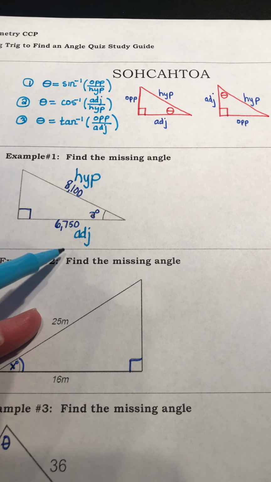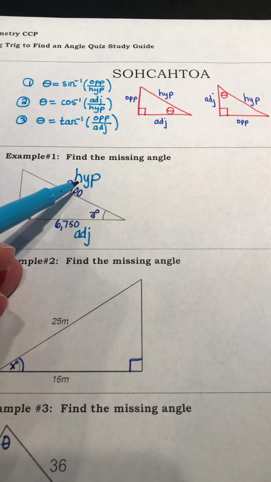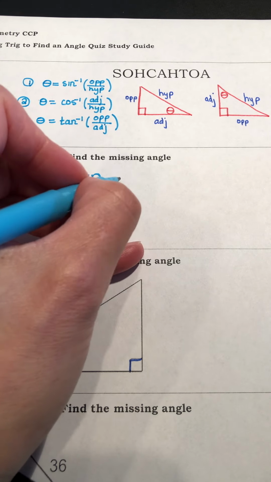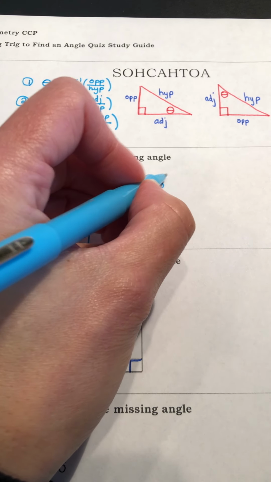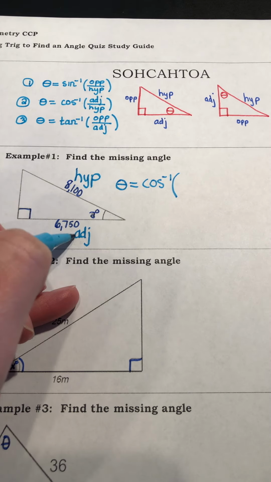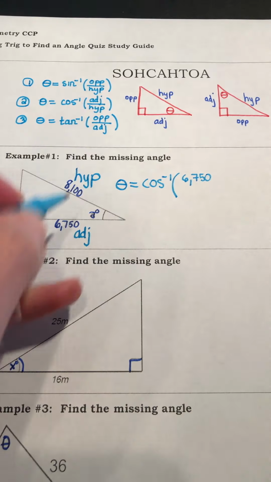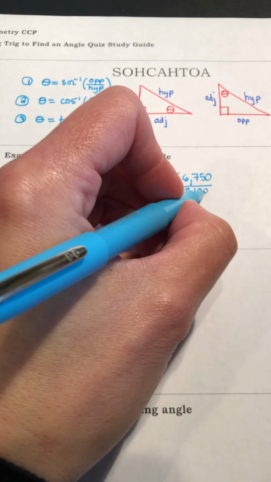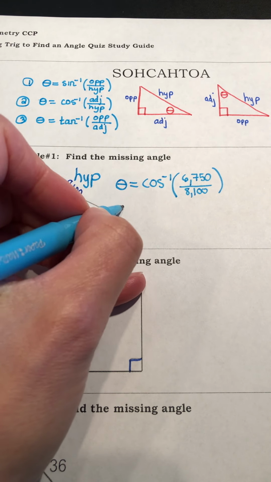The big thing that matters is that I have the adjacent side and I have the hypotenuse, which means I need to use formula number 2. So I'm going to write that theta equals inverse cosine of adjacent, which is 6,750, over 8,100.